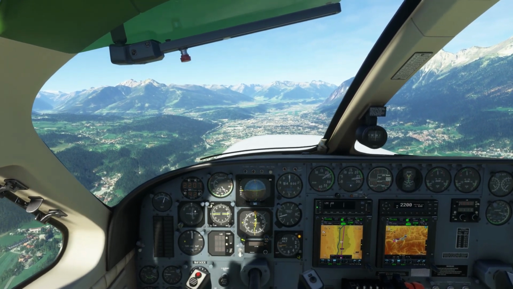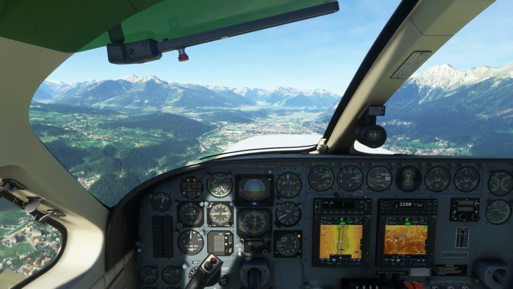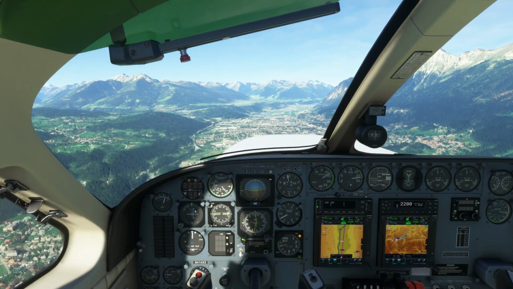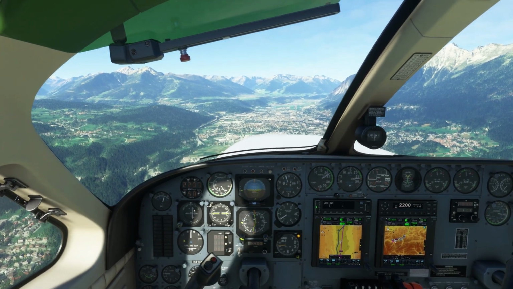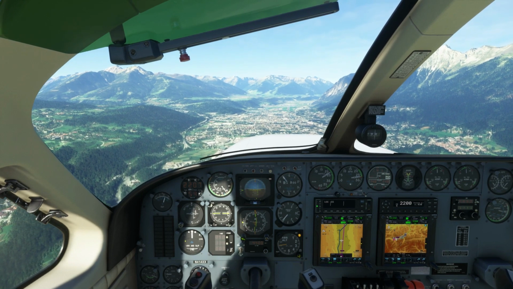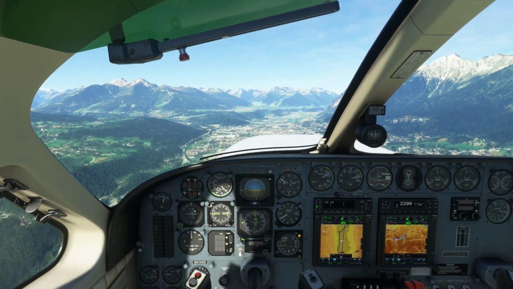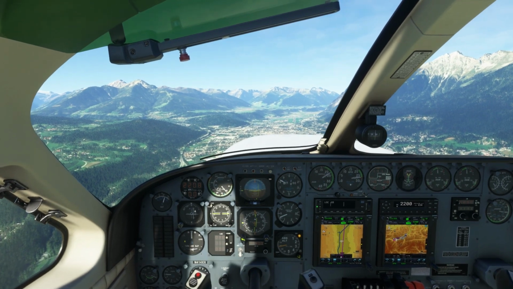Basically, if I would fly this with my Thrustmaster Warthog, I would properly manage descent rate via the power levers.